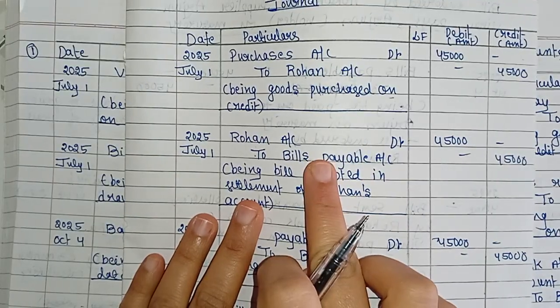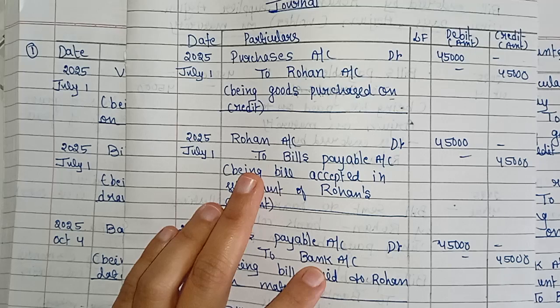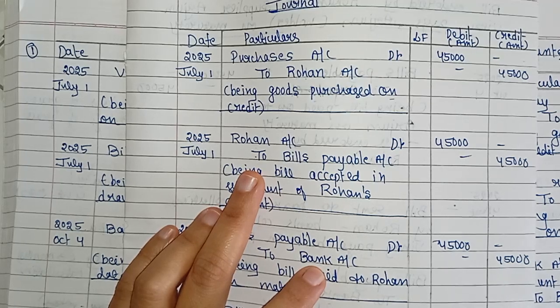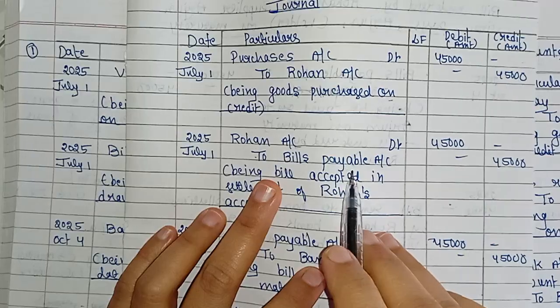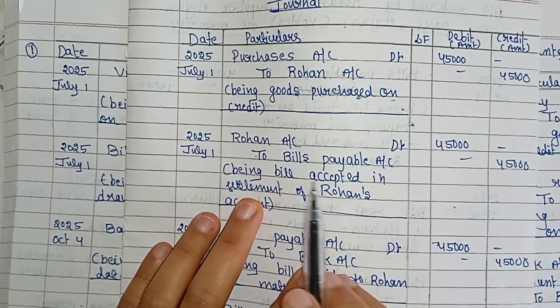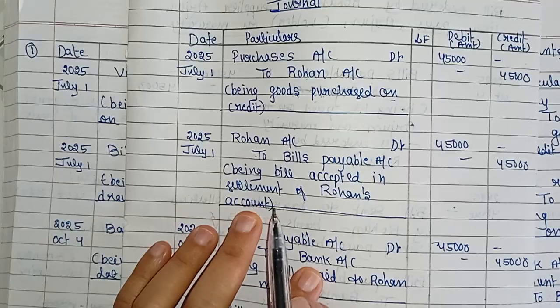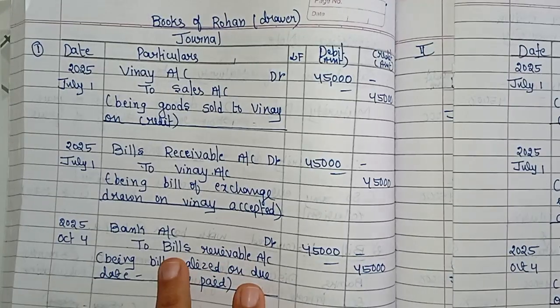Rohan account debit, the receiver. Rohan is going to receive the bill, that is accepted and given back by Vinay, right? Rohan account debit to bills payable account, credit the giver, being bill accepted in settlement of Rohan's account, that is rupees 45,000.